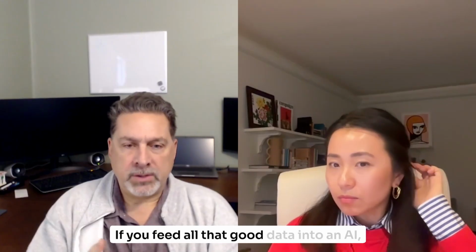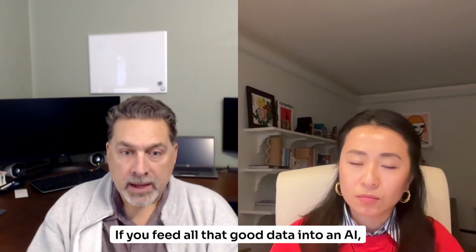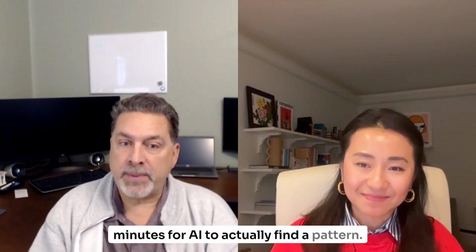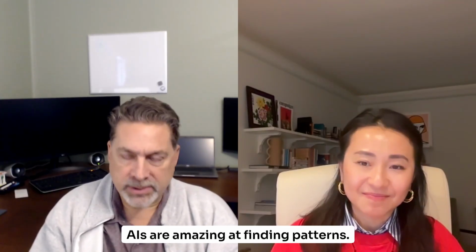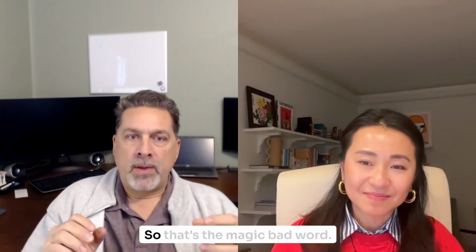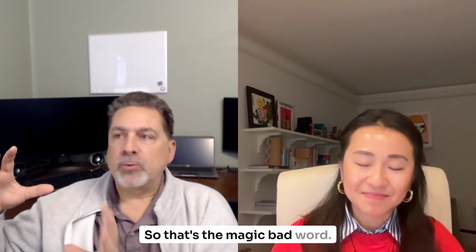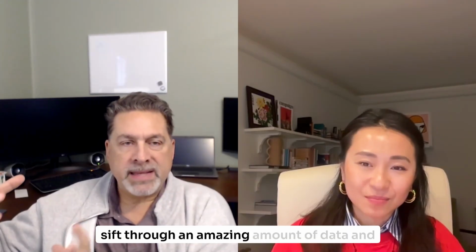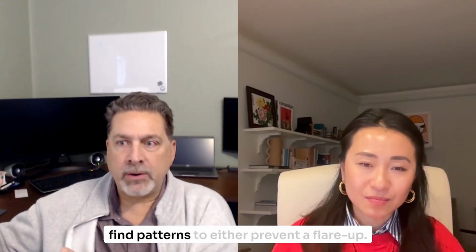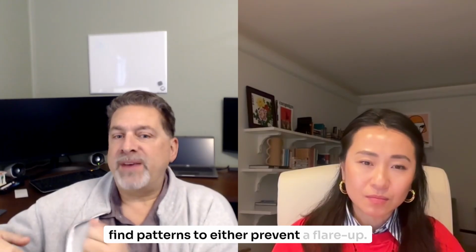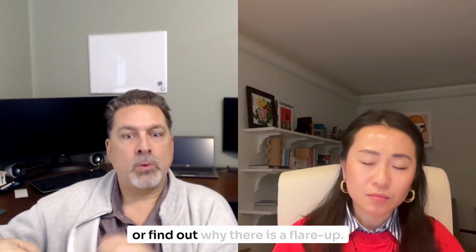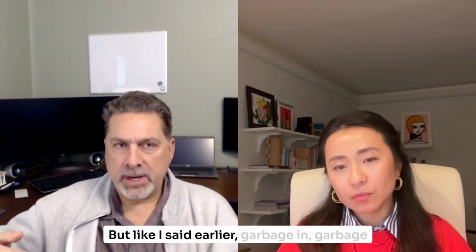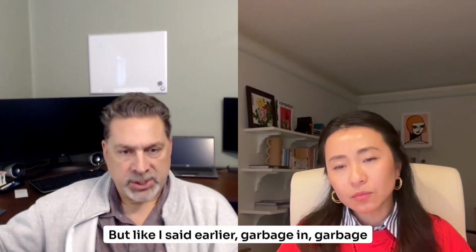If you feed all that good data into an AI, it's going to take maybe not seconds, but minutes for AI to actually find a pattern. AIs are amazing at finding patterns. That's the beautiful part of what AI can do, is sift through an amazing amount of data and find patterns to either prevent a flare up or find out why there is a flare up. And that's one example, right? But like I said earlier, garbage in, garbage out.